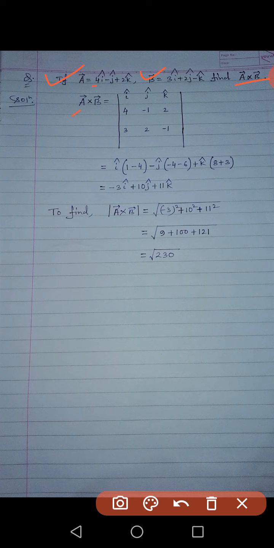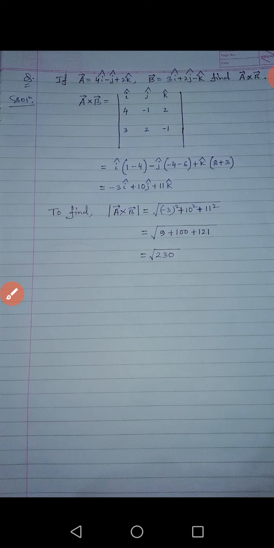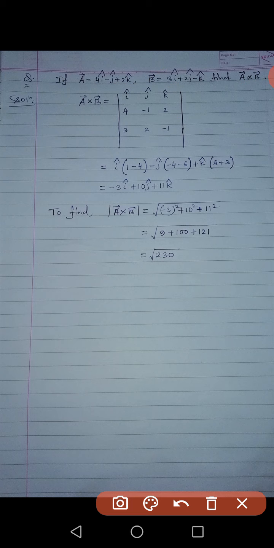So the coefficient of i, what is that? It is 4. So just below i, 4. j, minus 1. k, 2. This is what I have written for a. Then next I will write for b. So for b, you see the coefficients: 3, 2, minus 1. Alright, coefficients of b. Next what should we do? The rule is that first we will write i cap.